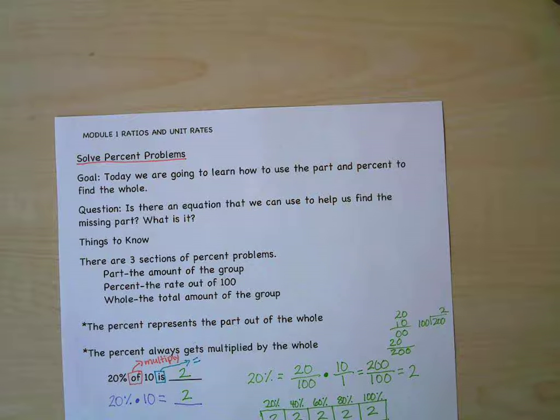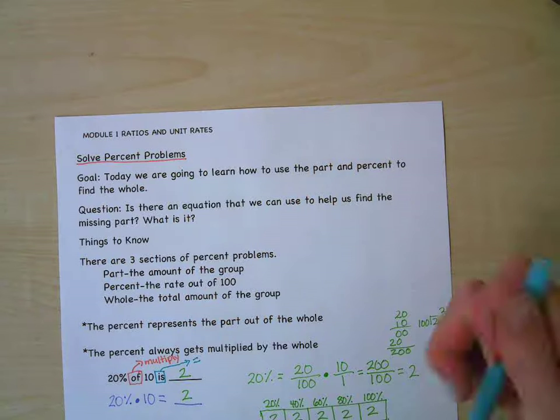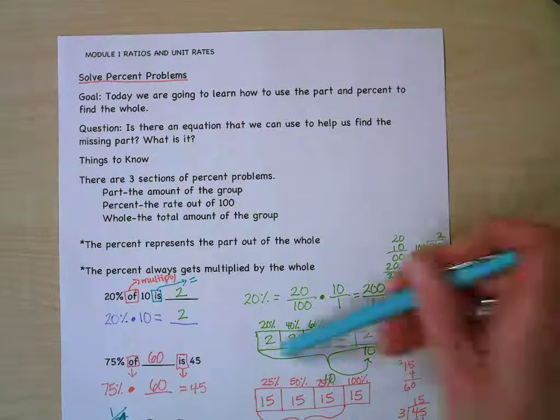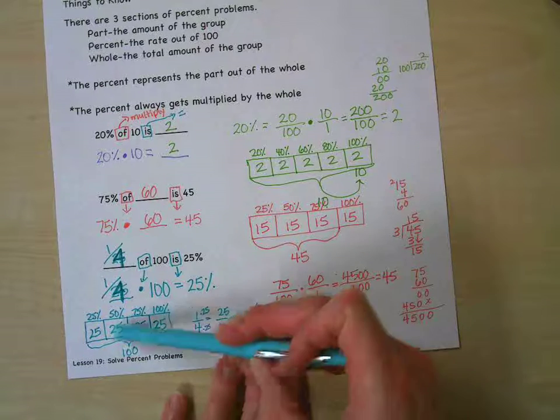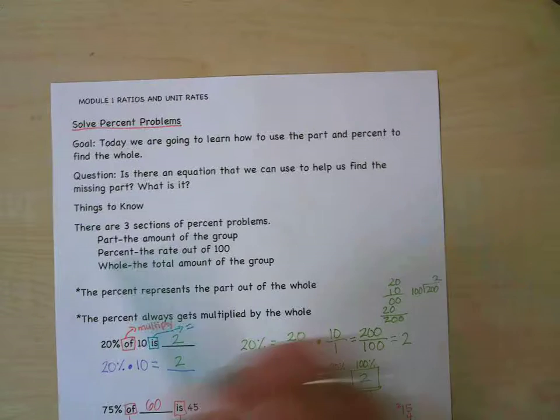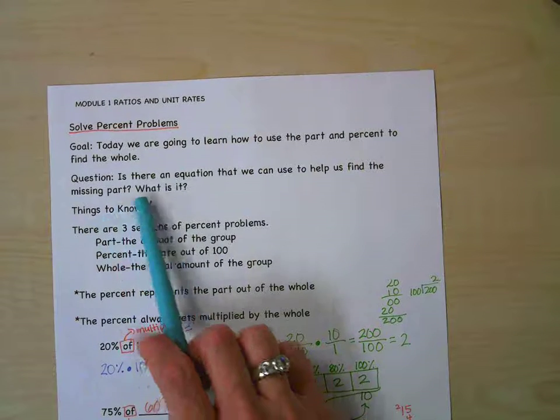Okay, so let's go back to our goal. Today we are going to learn how to use the part and the percent to find the whole, which we did. We did it lots of different ways. We did it equation way. We also did it tape diagram way. I really like the tape diagrams because even when we get a little bit lost over here, we were able to figure out what we were doing.